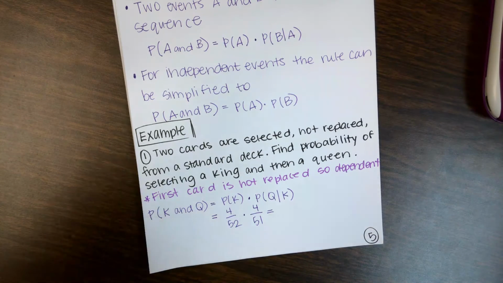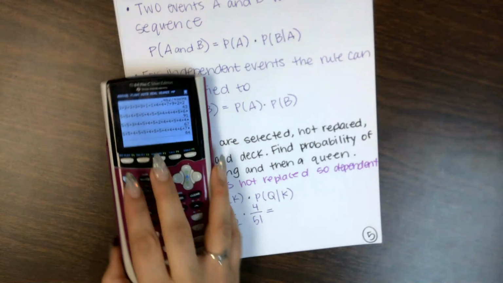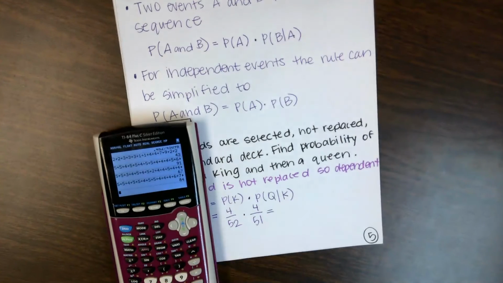If you put it in your calculator, I'll go and show you how I would probably do it. What was I doing? Oh, sorry. I was grading exams yesterday. I was like, why do I got all those numbers?